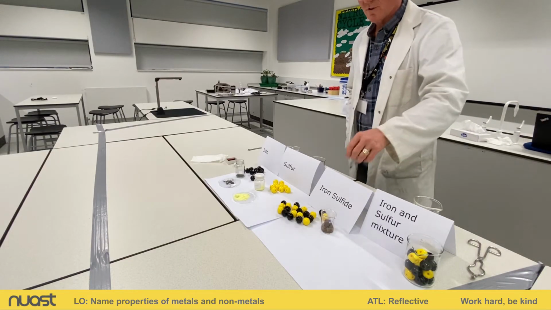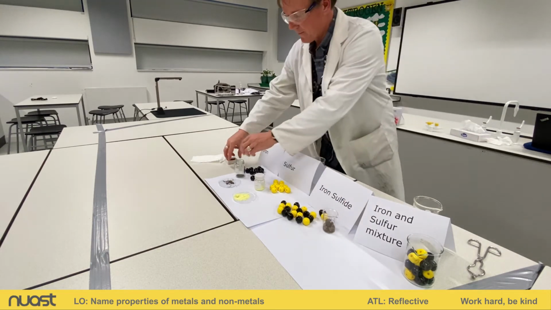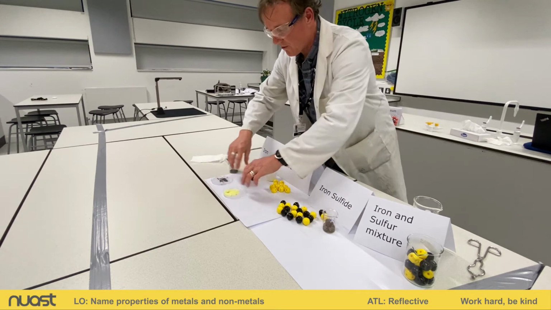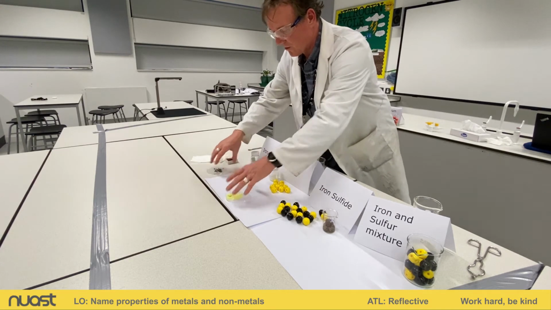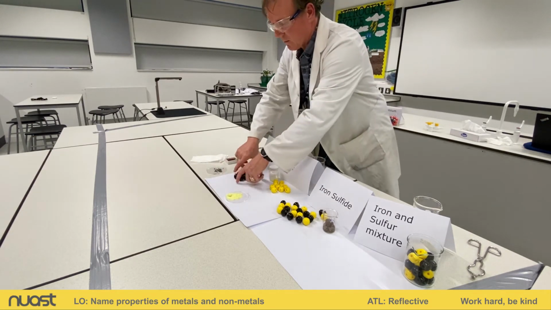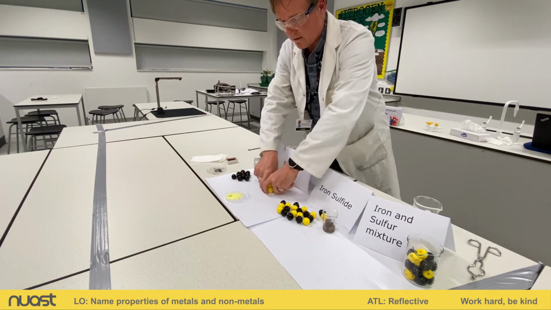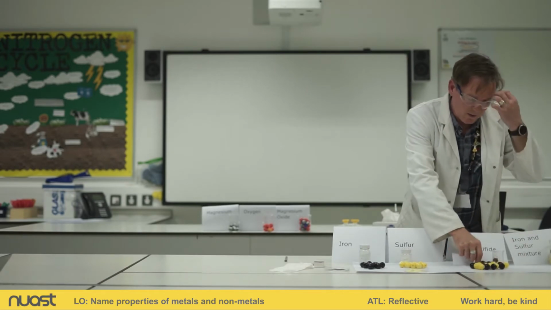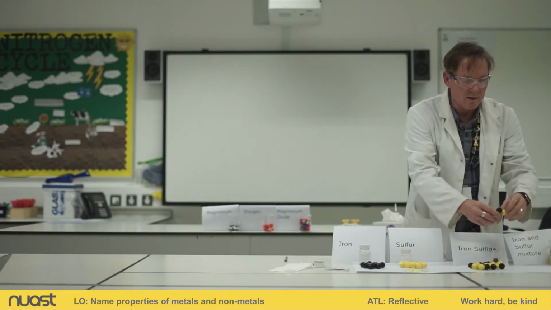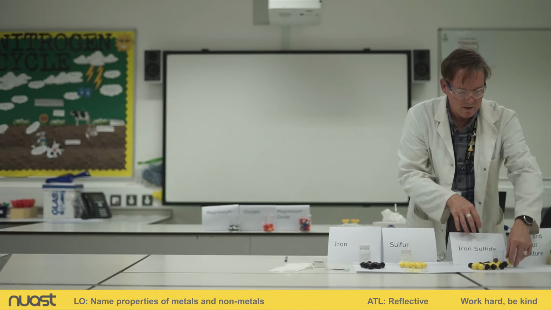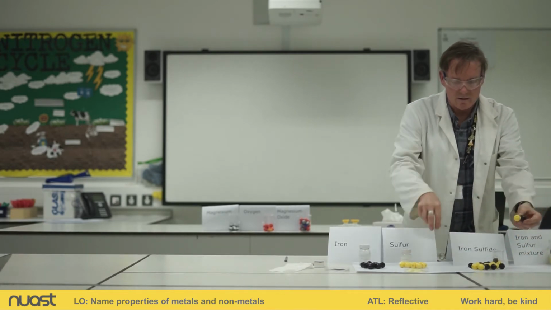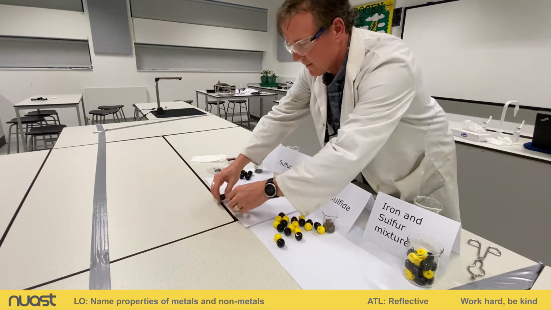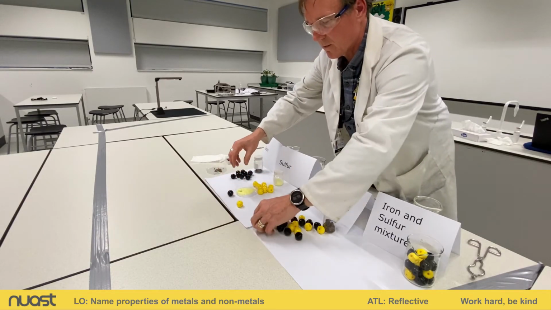Now, the other thing I want to show you is the difference between a compound and a mixture, all right? So I'm going to use these little models. You can see I've put them here. These little balls here, they represent the iron. These little balls here, they represent the sulfur. And you can see they've been combined together to make iron sulfide, and they look like that. Okay, so we've got our iron, our sulfur coming together to make iron sulfide.